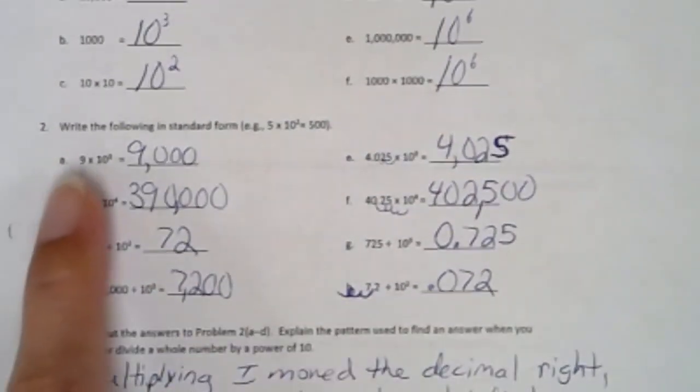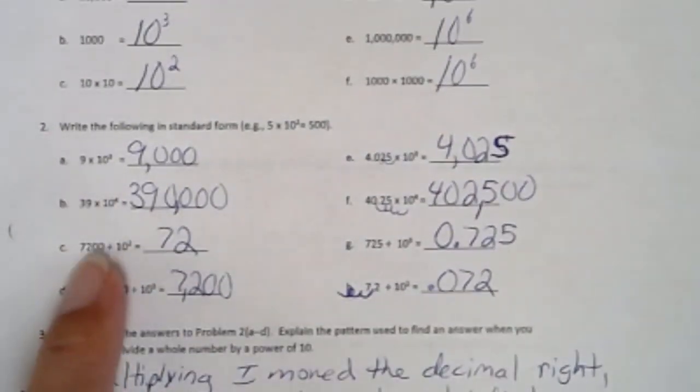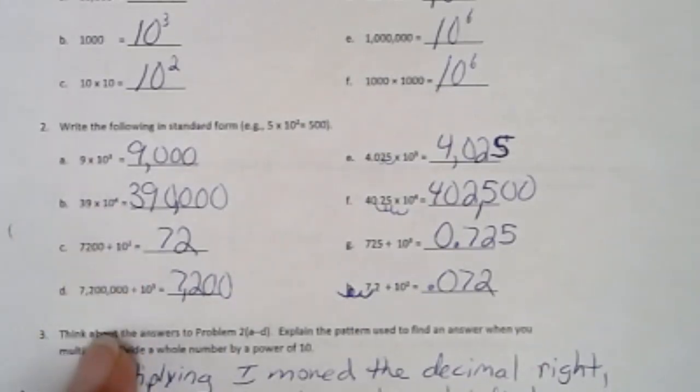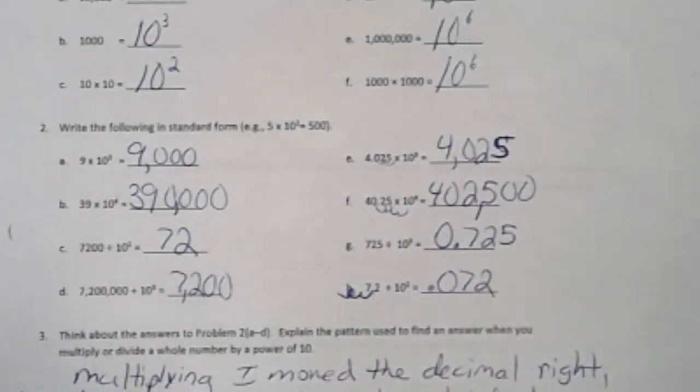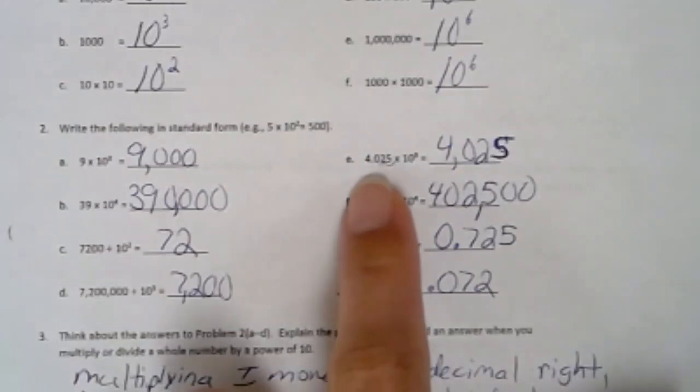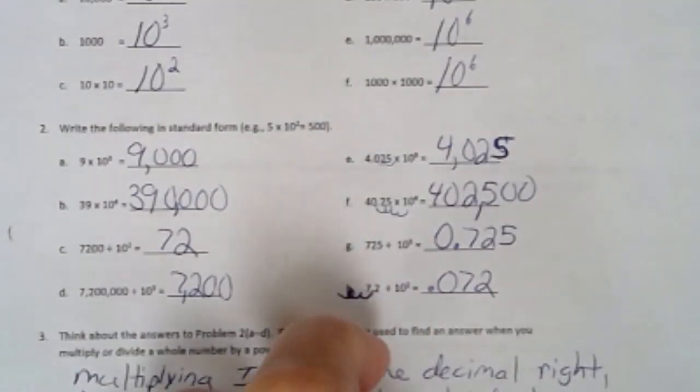Remember, even though you don't see decimal places on any of these numbers, there's always one at the end of the number. When you move to the second section over here, they actually had decimal places there. So all you had to do was either move the decimal right or left to make your numbers bigger if you were multiplying or smaller if you were dividing. And you can see, maybe I can zoom in a little bit more.